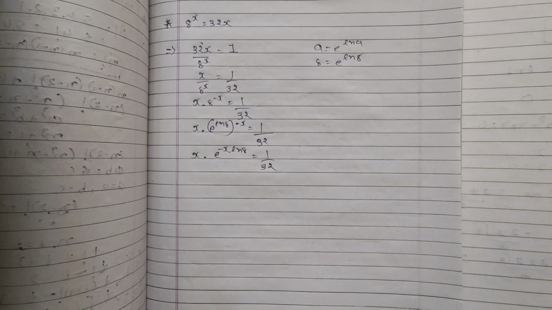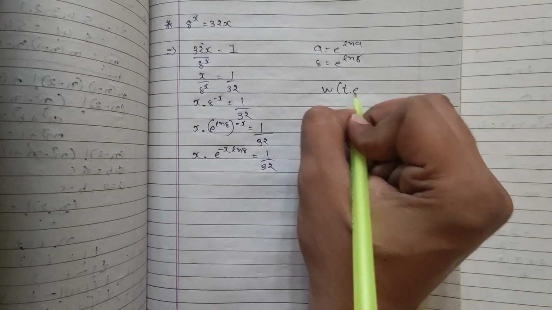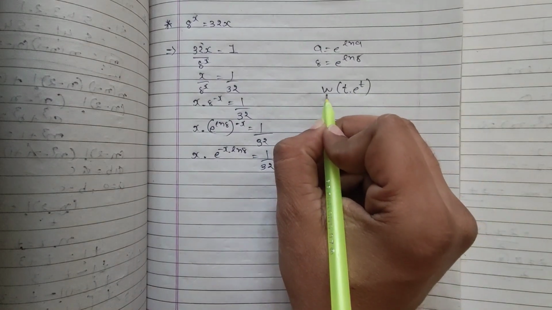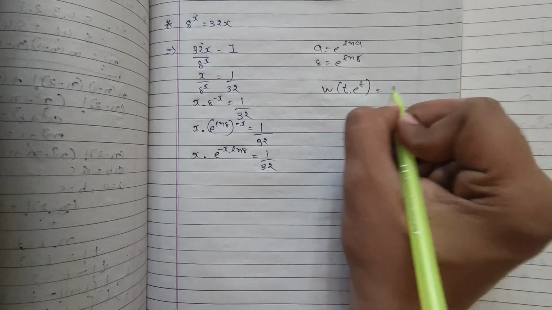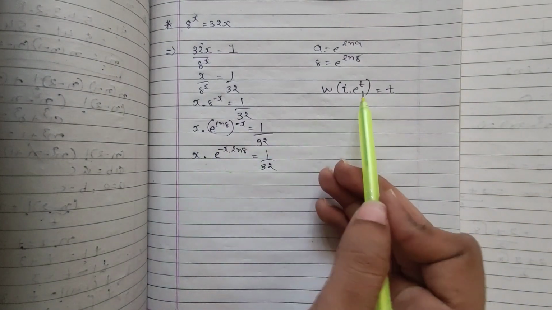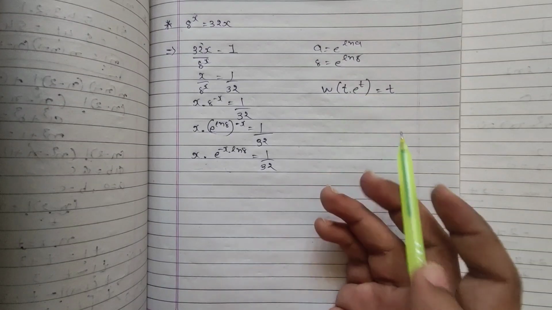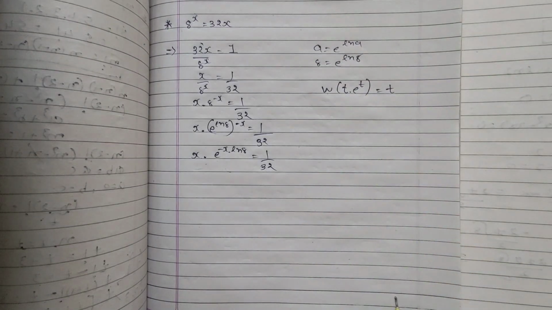So now I'm sure all of you know which method I will use, right? I will use Lambert's W function, right? If I have an equation like t into e raised to t, and if I apply Lambert W function, then our answer will be only t, which means I have to convert this whole equation into the form where the exponent's coefficient and the power of the exponent both are the same, right?